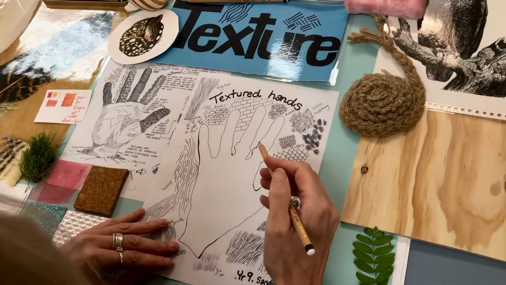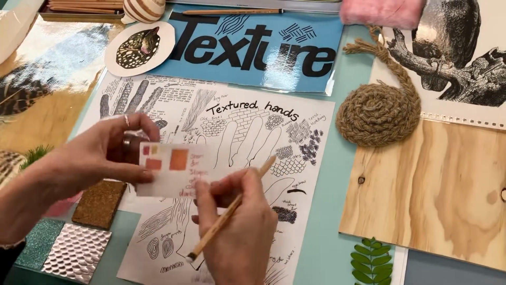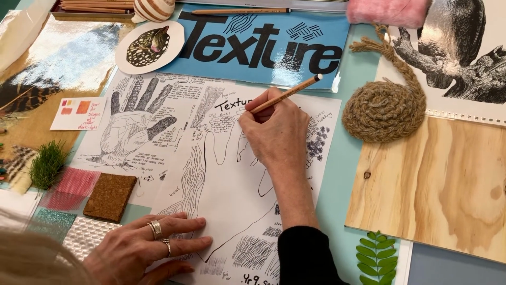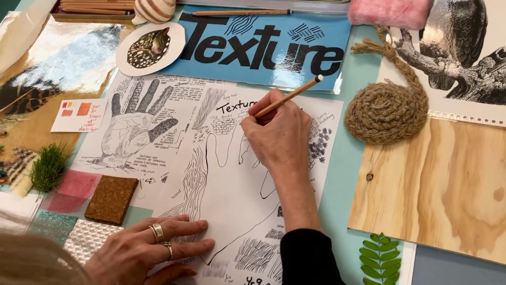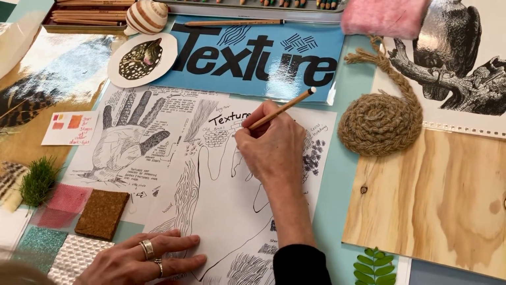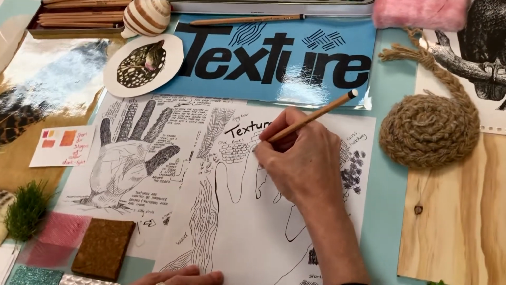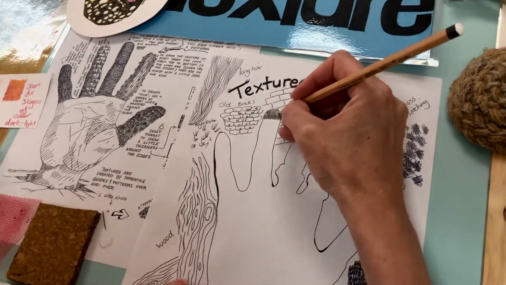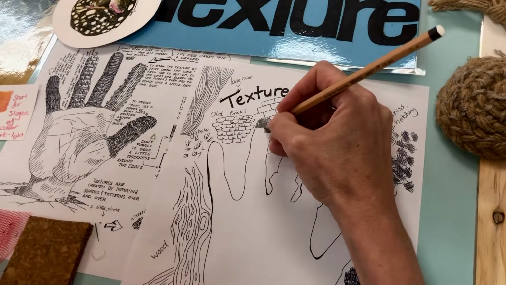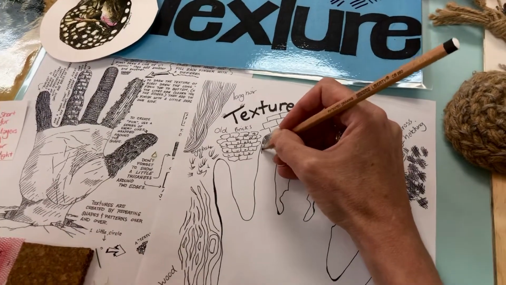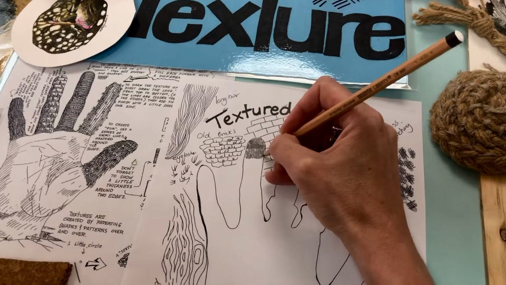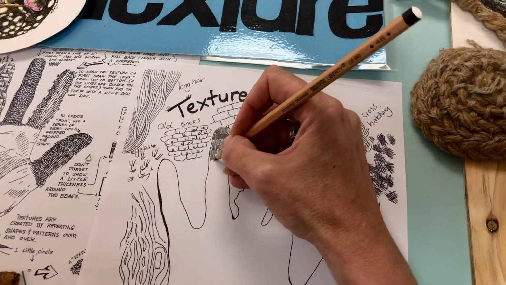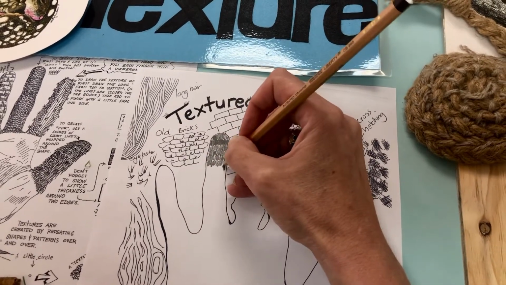So the first texture I'm going to show you is fur. I've done it a little bit in coloured pencils too, which I'll show you at the end. So what I'm going to do is short, fluffy, short hair. See how I'm doing it all the same size? And now I'm going to do the next row. It doesn't have to be all the same. It can be a bit rough, because sometimes fur moves. Sometimes it's a bit curly. So there's some fur.